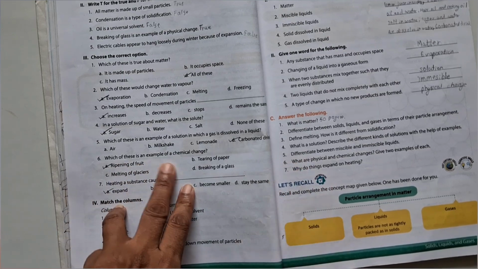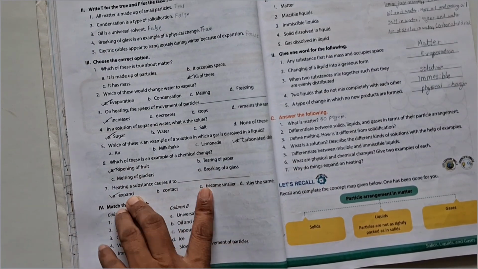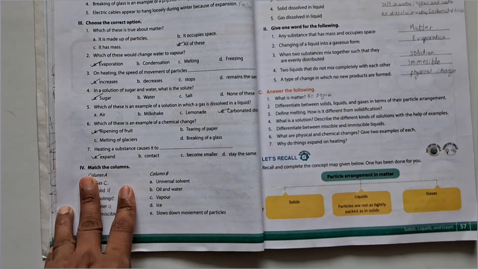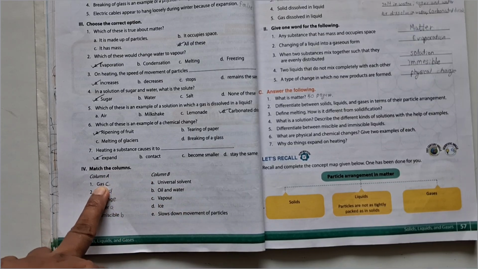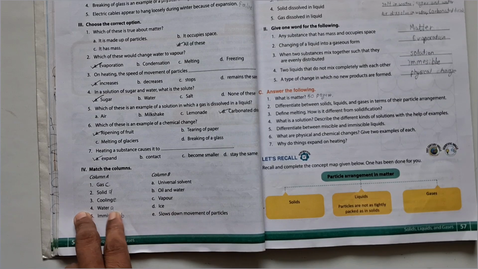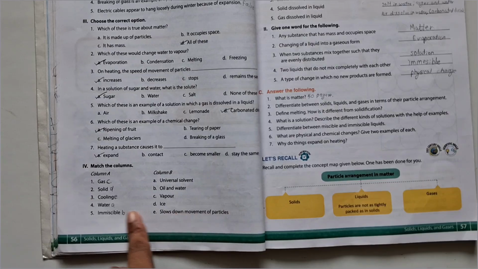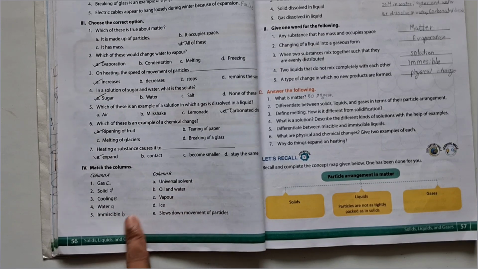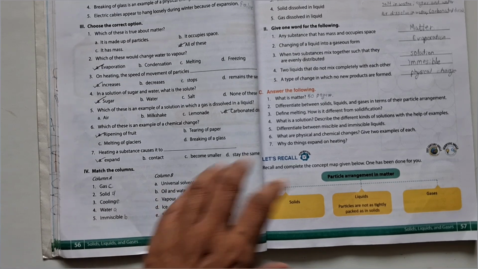Sixth one, which of these is an example of a chemical change? Ripening of a fruit. Seventh one, heating a substance causes it to expand, correct option. Next one, match the columns, column A, column B. Here is gas, vapor; solid, this one ice; and cooling, this one slows down movement of particles; and water, this one universal solvent; and immiscible, this one oil and water.